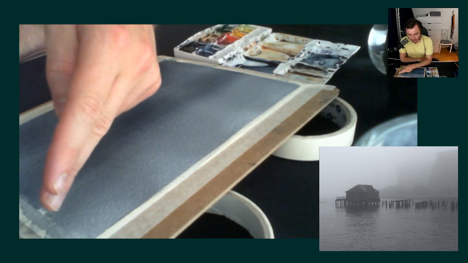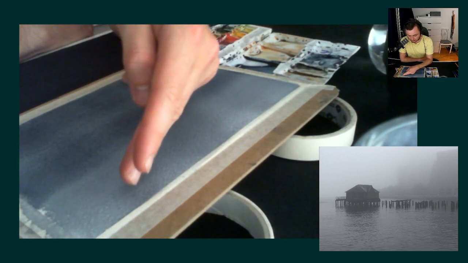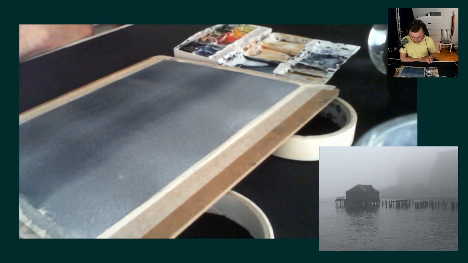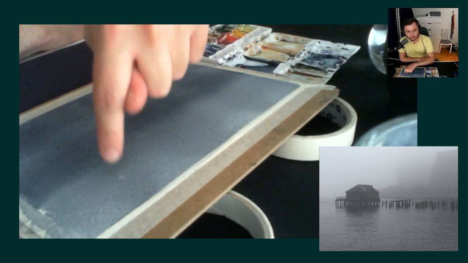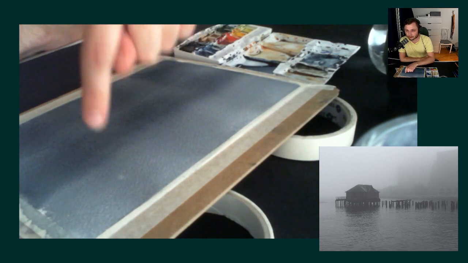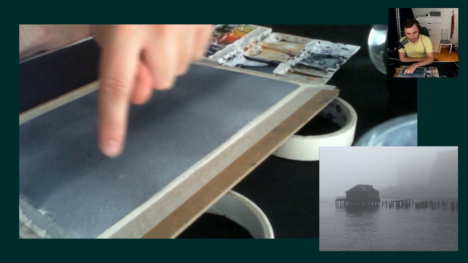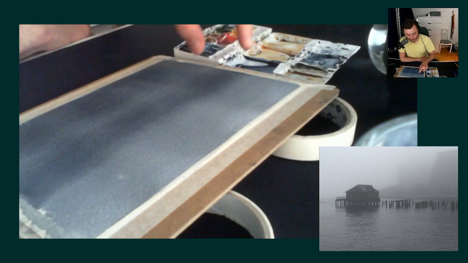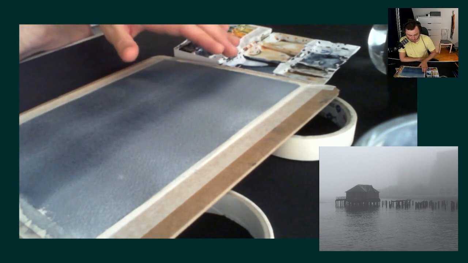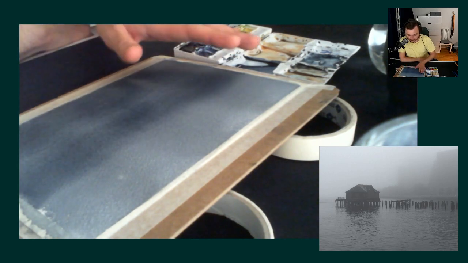Like I want to add... slight... finger. Right here. Yeah. I want that. And I want that. And the house is gonna be right here. And it's too dark. That's fine.